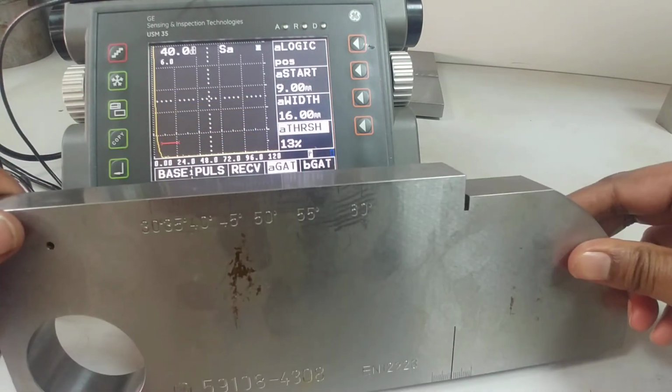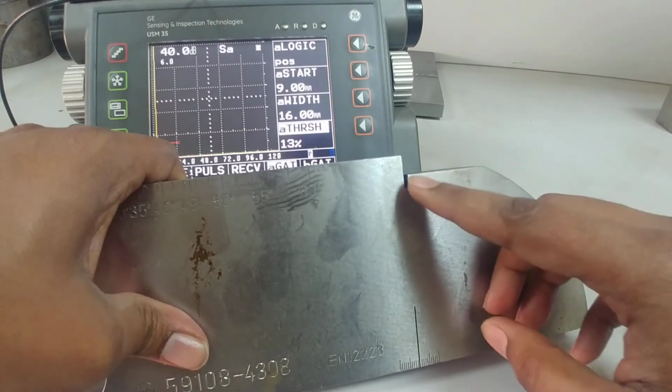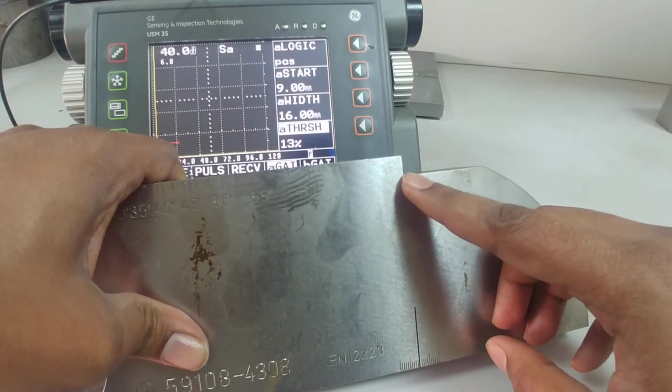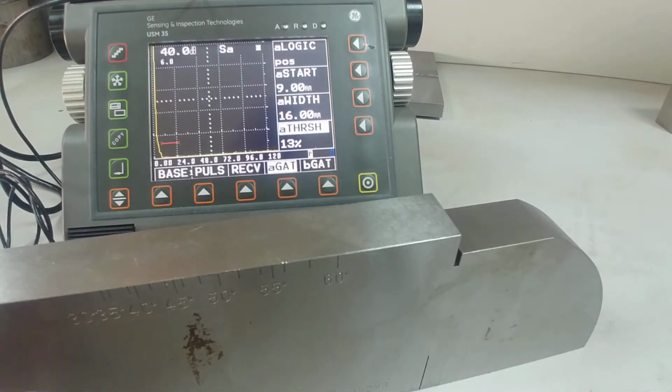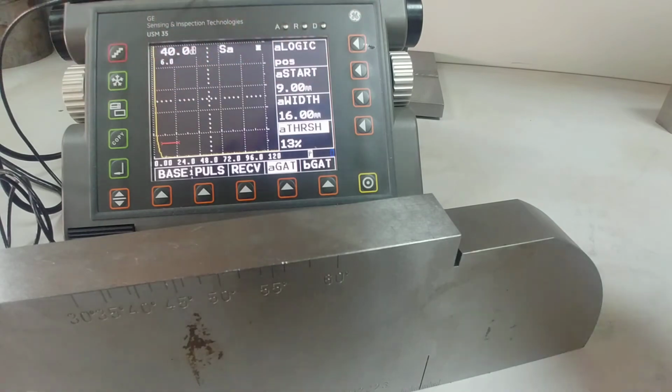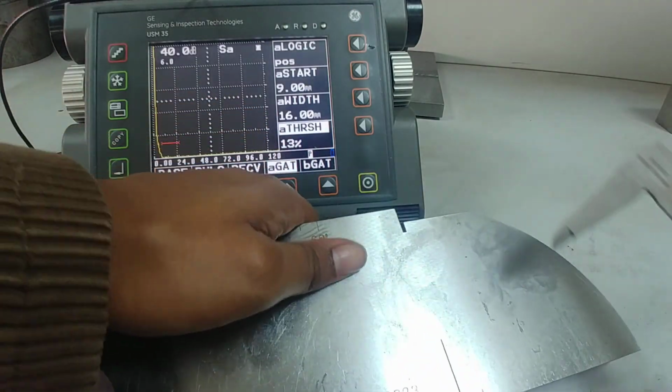For testing resolution, we'll be using this side of the block. You see something like a step here and a notch and a step over here. Now the dimension of this one is different. Let's try to measure it.